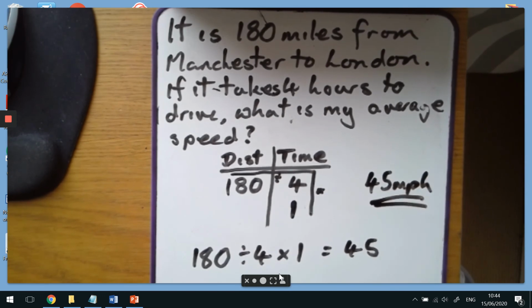That is the way that I would very strongly recommend you do speed, distance, time questions. It's a very tricky type of question that causes a lot of problems. If we take it like this, those problems can often be reduced. It also helps you understand what speed, distance, time is about.